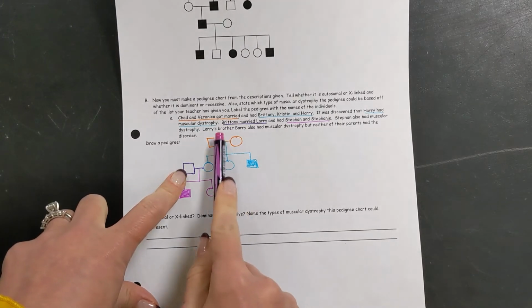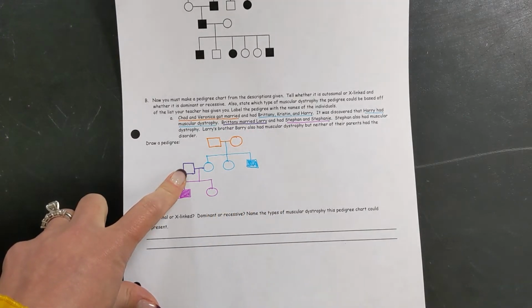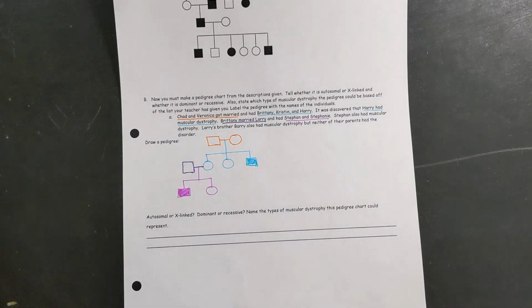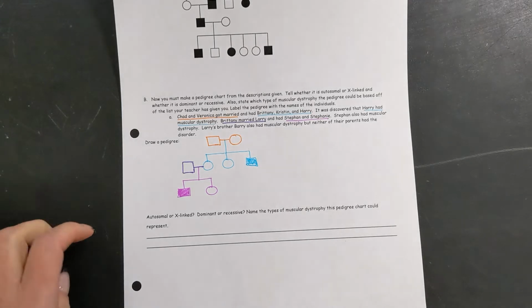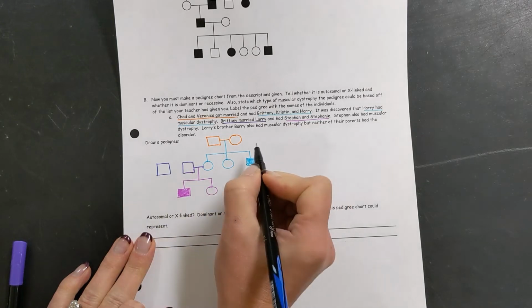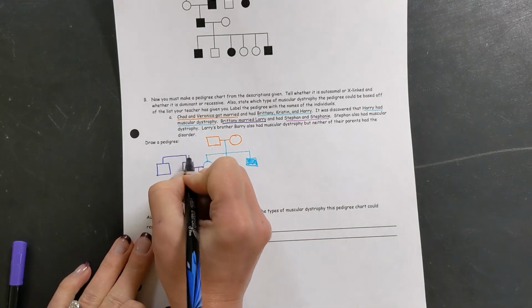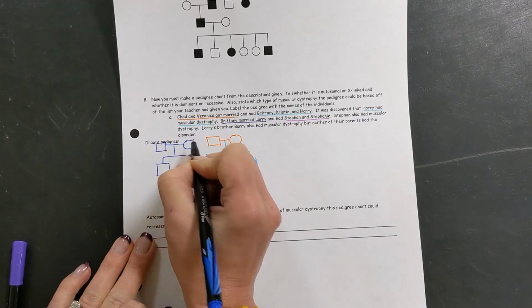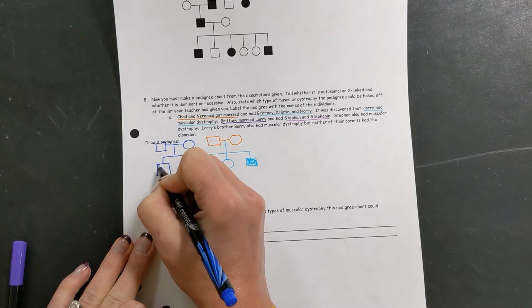Larry's right here. Larry's brother Barry also had muscular dystrophy, but neither of their parents had the disorder. So if we look at Larry's brother Barry, we can add over here Larry's brother Barry, and we also know that neither one of their parents had the disorder, but Barry did.